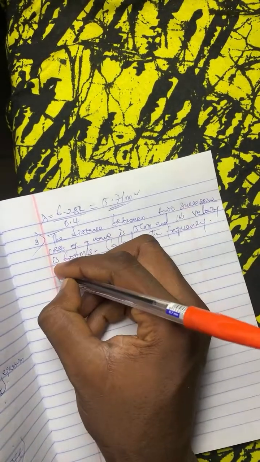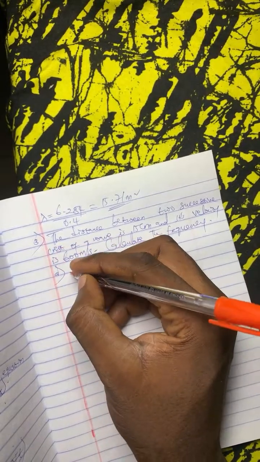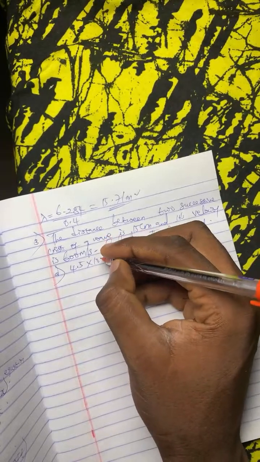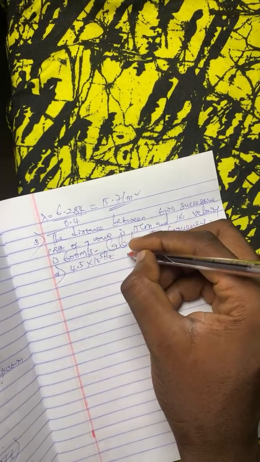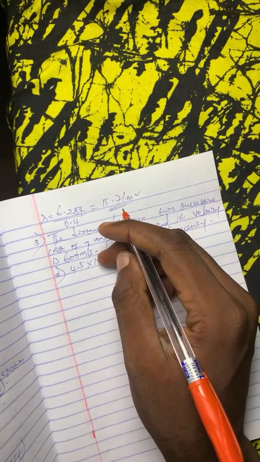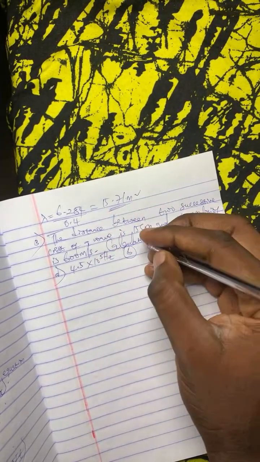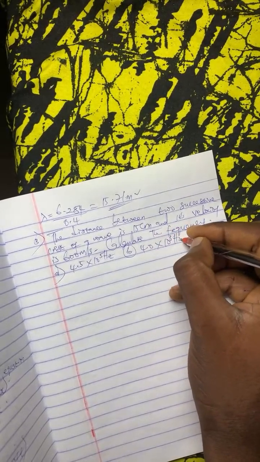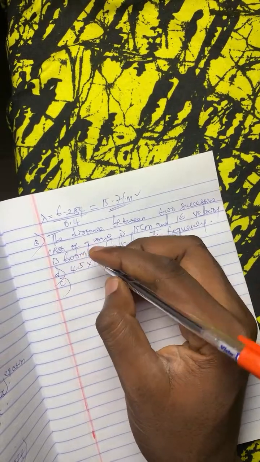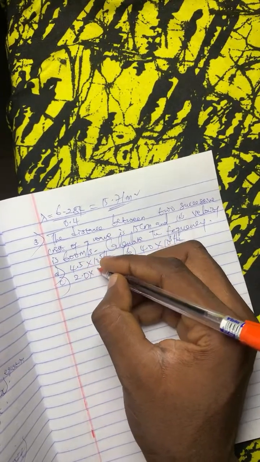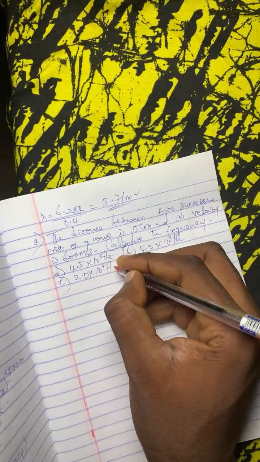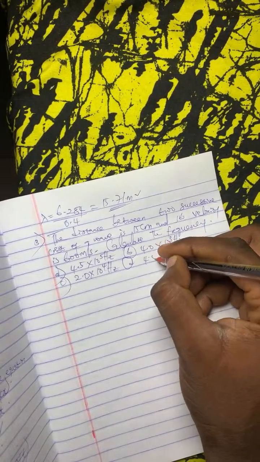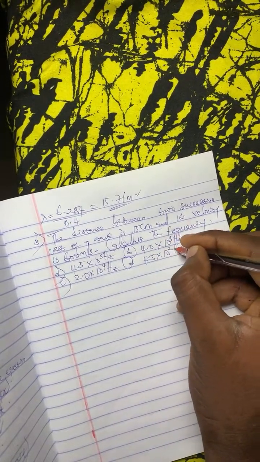Option A, 4.5 times 10 raised to power 5 Hz. Option B, 4.0 times 10 raised to power 3 Hz. Option C, 2.0 times 10 raised to power 4 Hz. Option D, 4.5 times 10 raised to power 2 Hz.